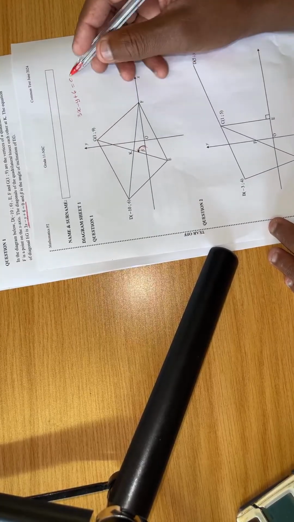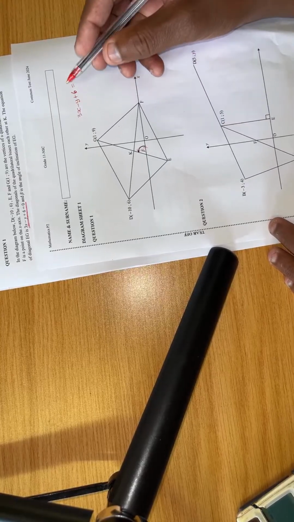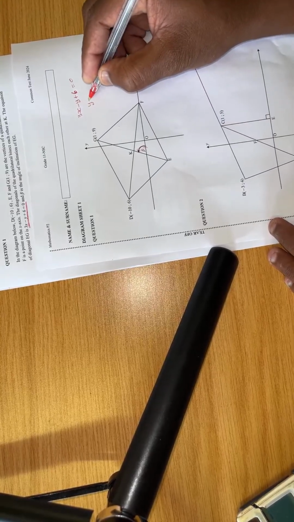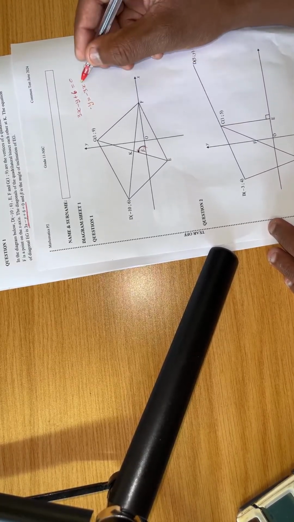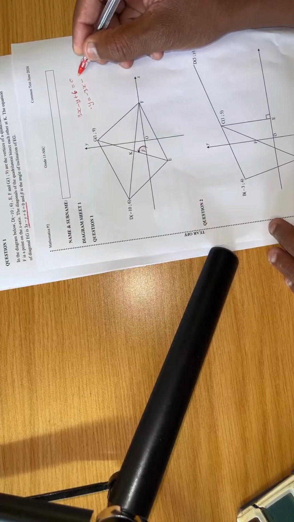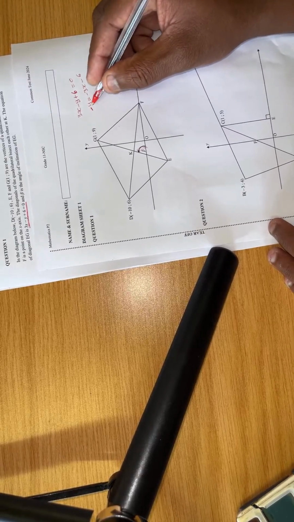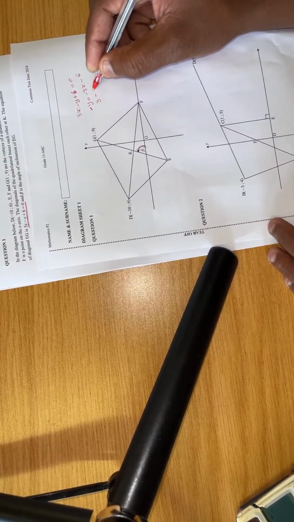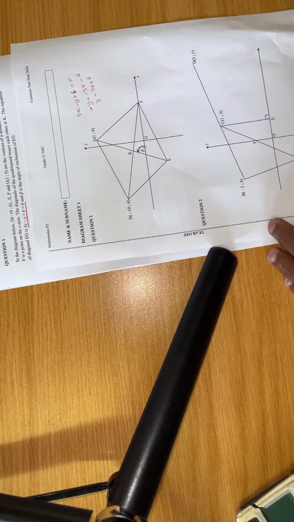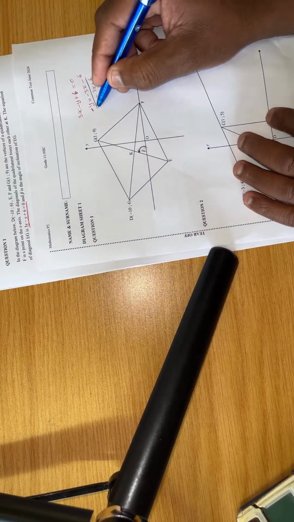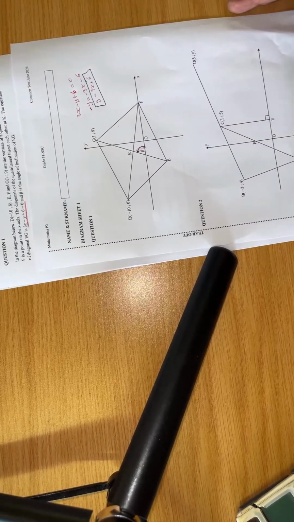So we make y the subject. y equals negative 3x minus 6, and then you multiply both sides by negative, to remain with y equals 3x plus 6. This is the equation of EG, by making y the subject of the formula.